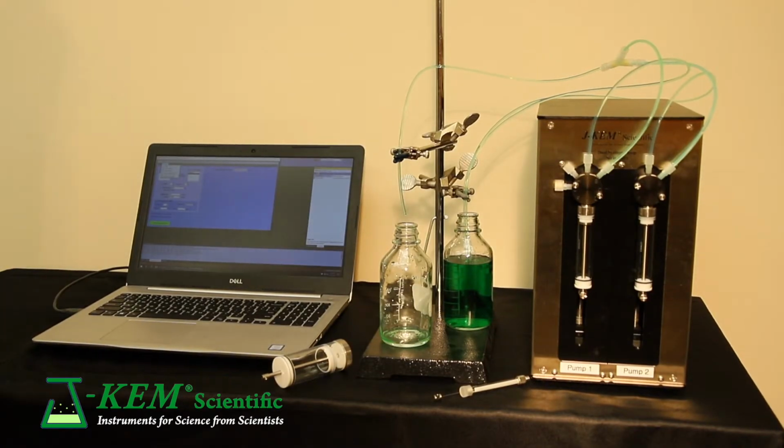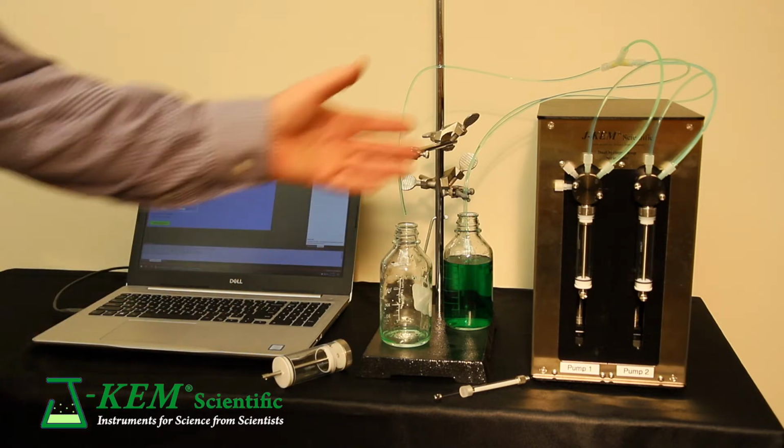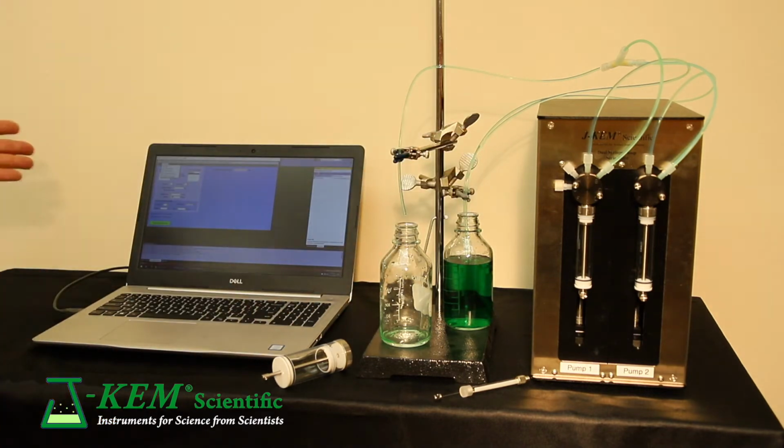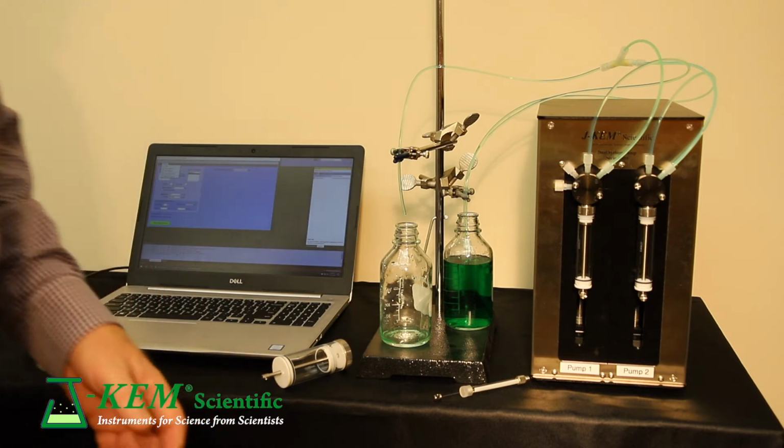My name is Bob Elliott with J-KEM Scientific, and what I want to demonstrate today is our precision syringe pump. The system really consists of two parts. There's the hardware components of the pump itself, and then there's the software components. But I'm going to start with the hardware components first.